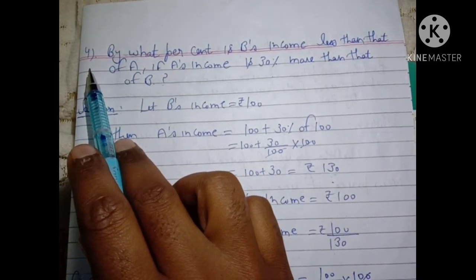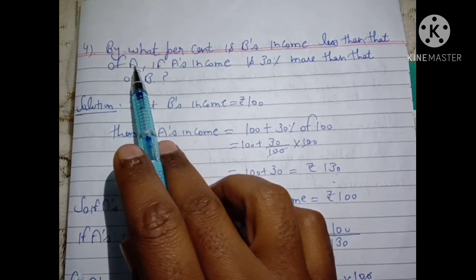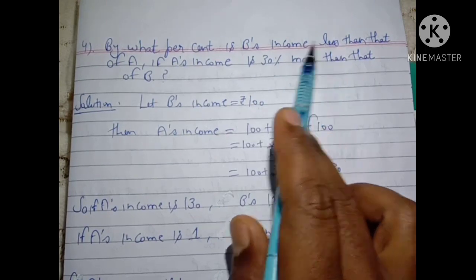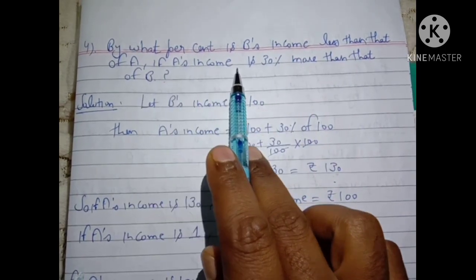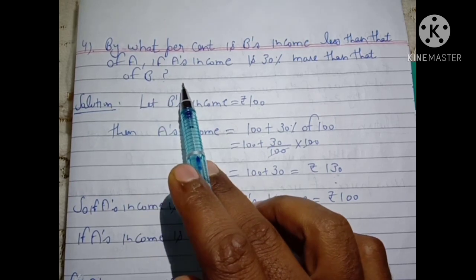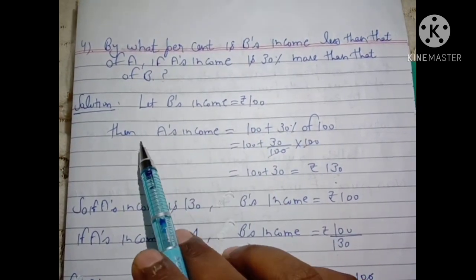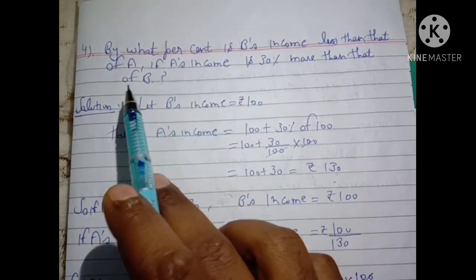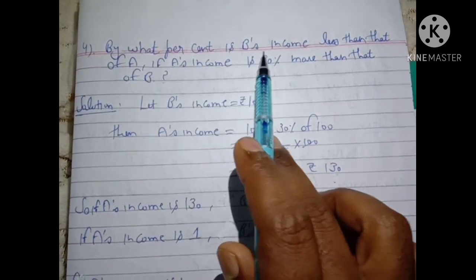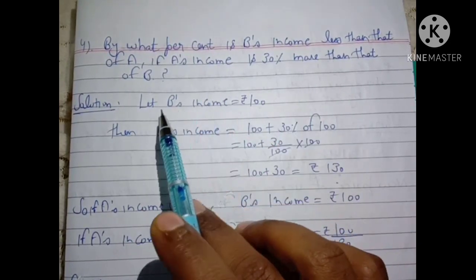Okay, now see the fourth sum. It is also very similar to the third sum. You can see in the fourth sum: by what percent is B's income less than A's if A's income is 30% more than B's income. So here again we have to start by assuming B's income is rupees 100. So in this case we have to find out by what percent B's income is less than A's if A's income is 30% more than B's.